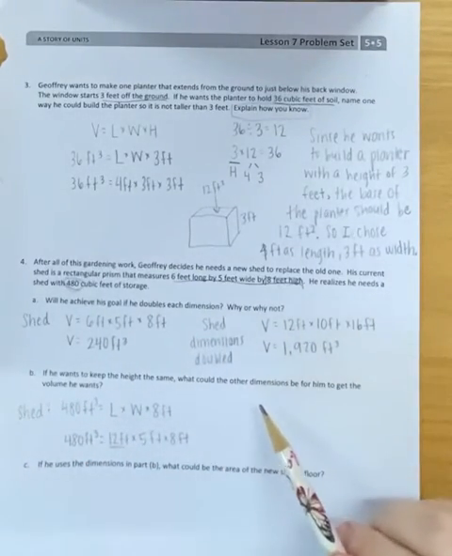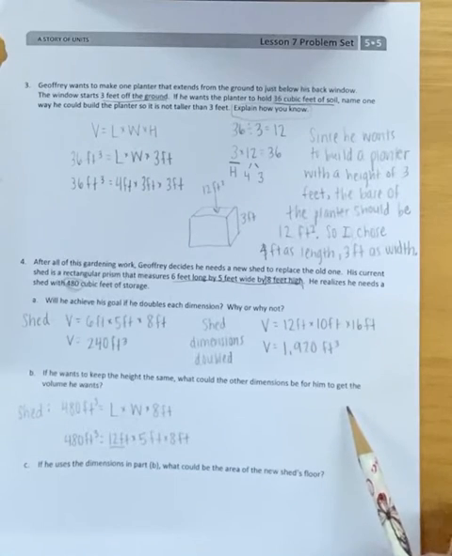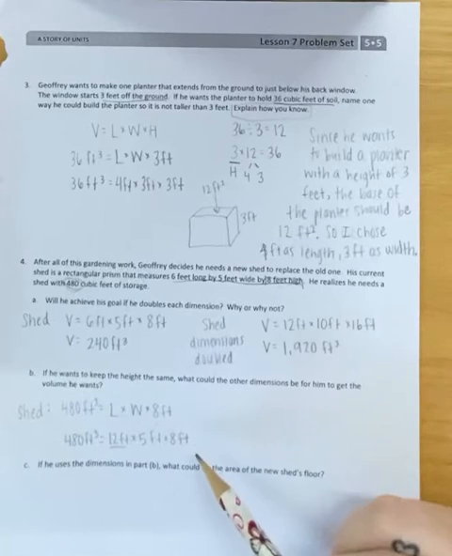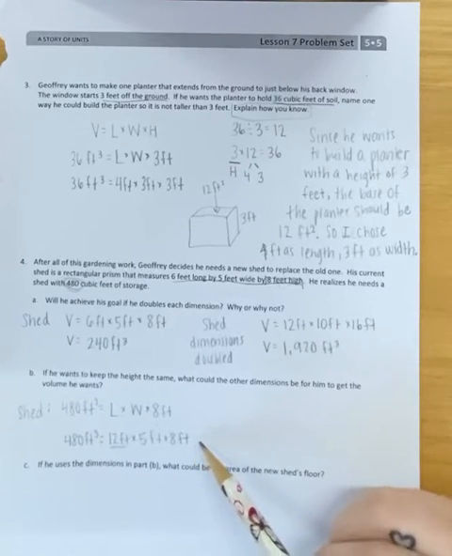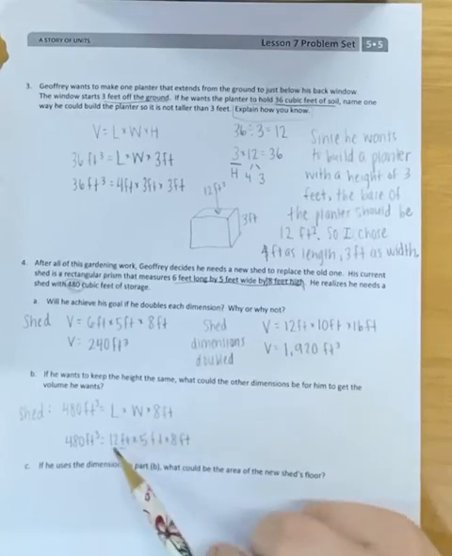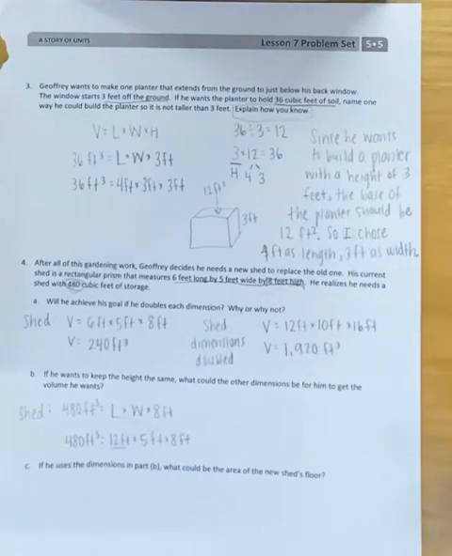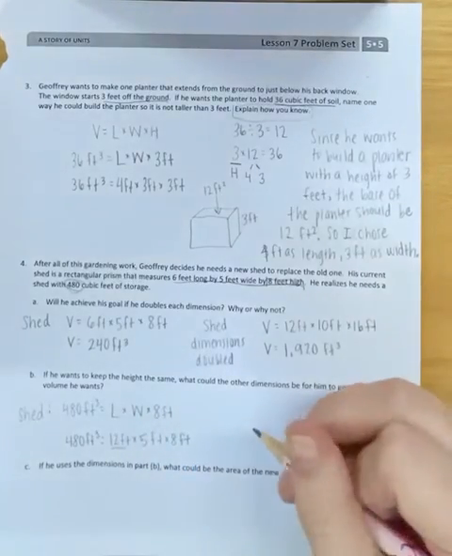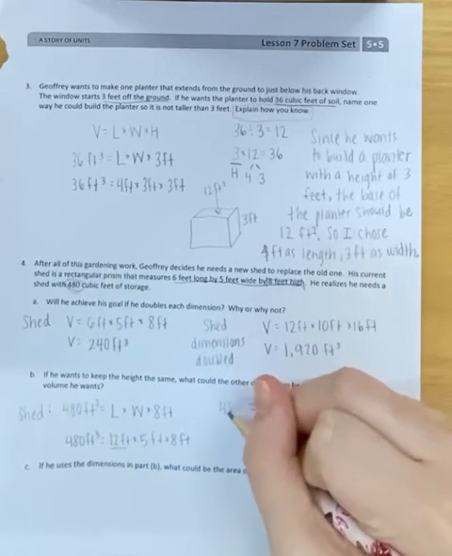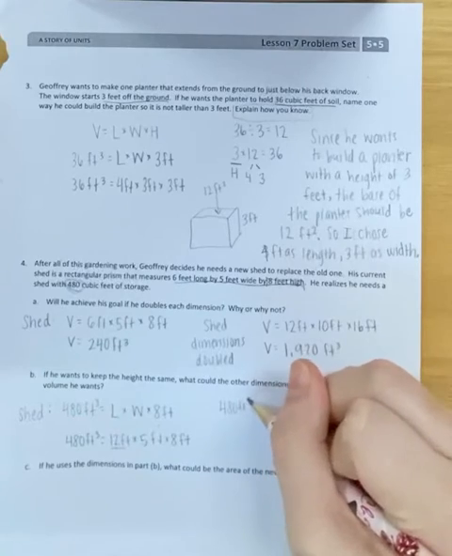It says what other dimensions could we use to get him the volume he wants. So we've already figured out this one. Let's now figure out if we can double the width and keep the other 2 the same and see how that changes the volume. So remember our goal is 480 feet cubed.